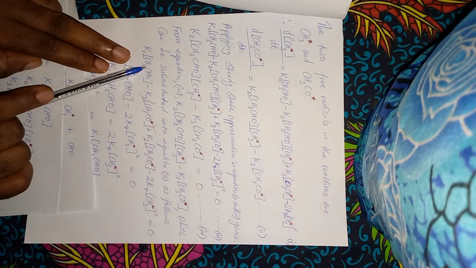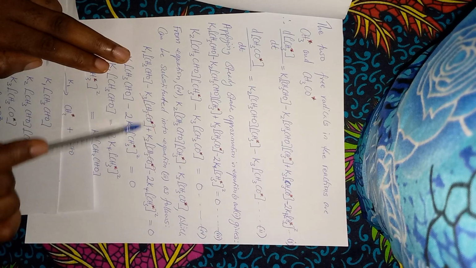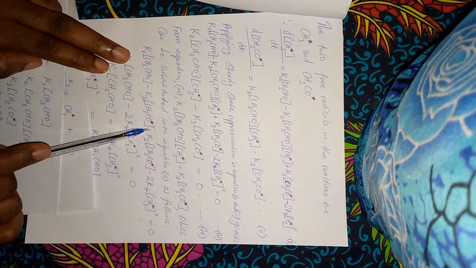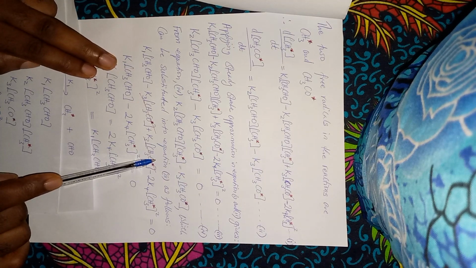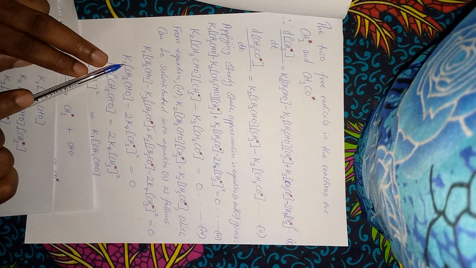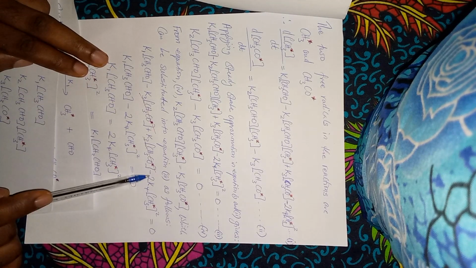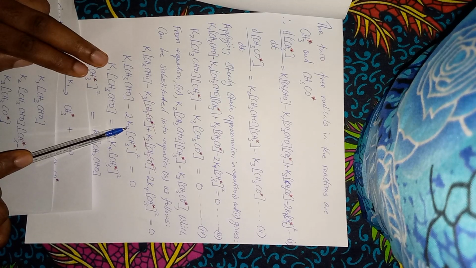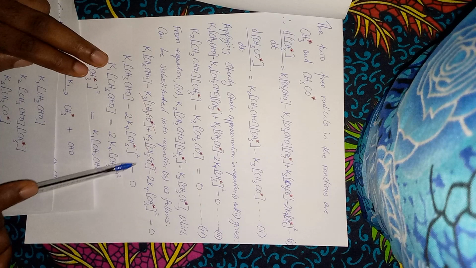Then we observe that this and this are the same with different signs, so they cancel each other, and we are left with K1 in bracket CH3CHO minus 2K4 in bracket free radical CH3 raised to the power of 2 equal to 0.